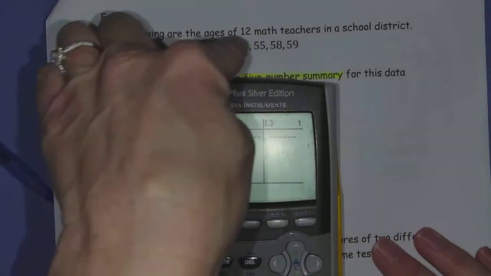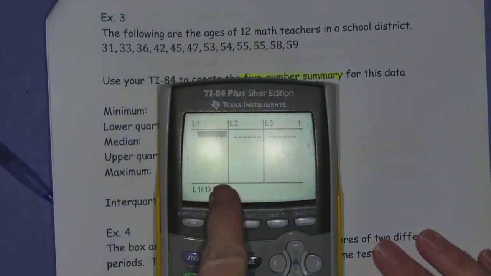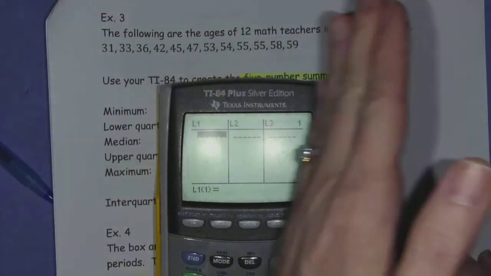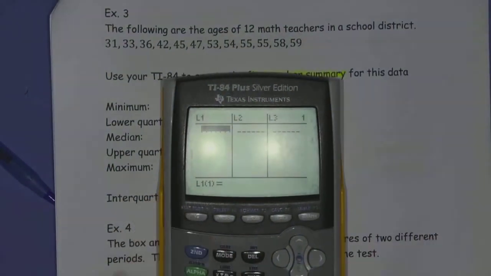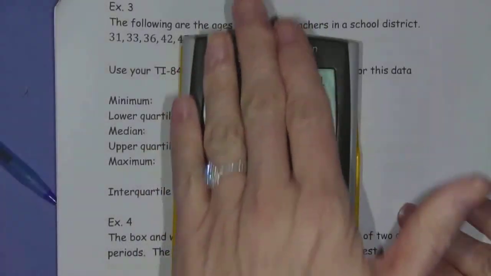Now I only have one list of numbers, so I'm going to put those right down L1. We won't be using any of these other lists, just L1. So here I go. I'm going to press in 31, and then I press enter to store it. 33, enter. 36, enter. 42, 45, 47, 53, 54, 55, another 55, 58, and our oldest math teacher, 59 years old. Okay, so now you have all your list in.